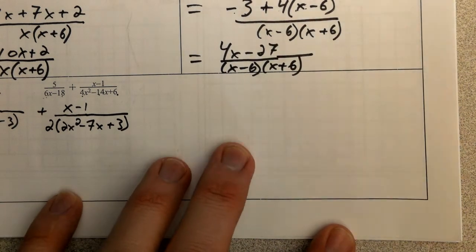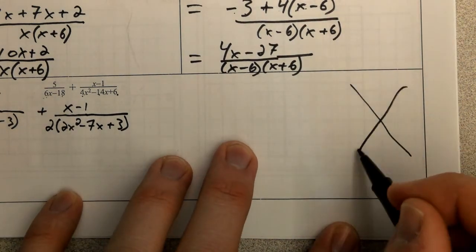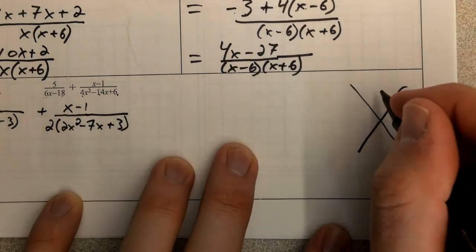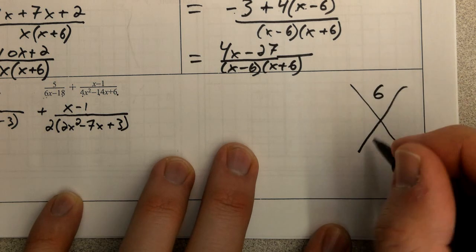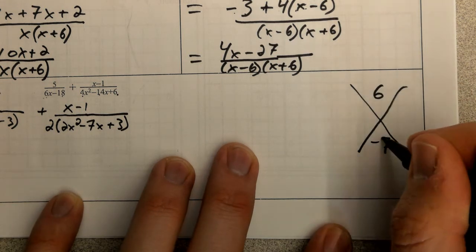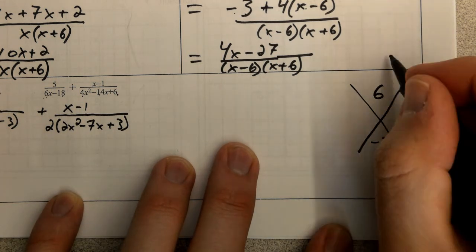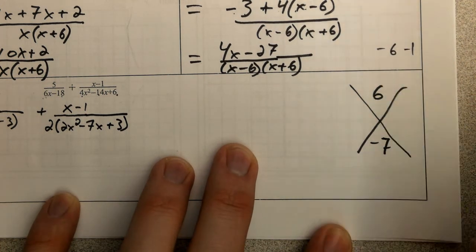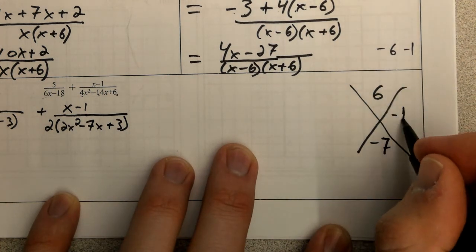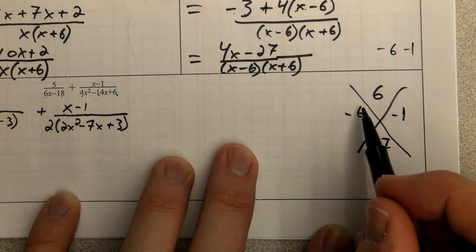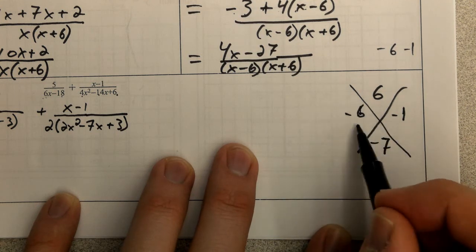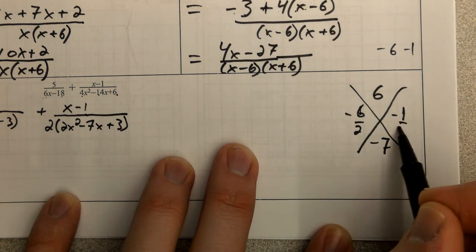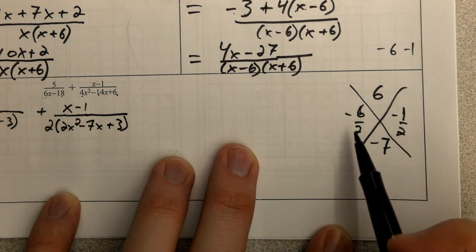Let's do the magic x on that real quick. 2 times 3, that's AC, so that gives me 6 here. Negative 7 for B. Numbers that multiply to give me 6 and combine to give me negative 7. That's going to be 6 and 1, as long as I put a negative on the 6 and a negative on the 1. So I have negative 1 and negative 6. And then the last step is to divide by A. So I divide by 2 here and 2 here. So I have negative 1/2 and negative 3.